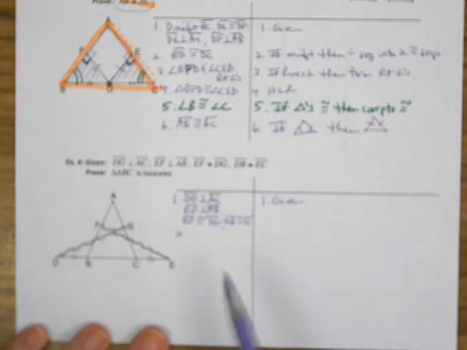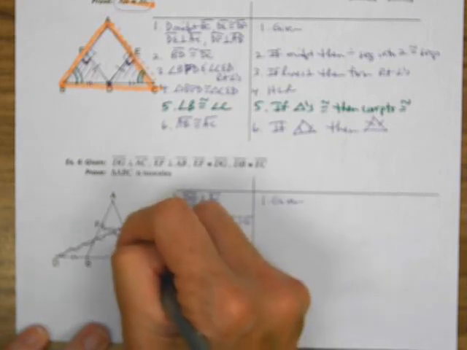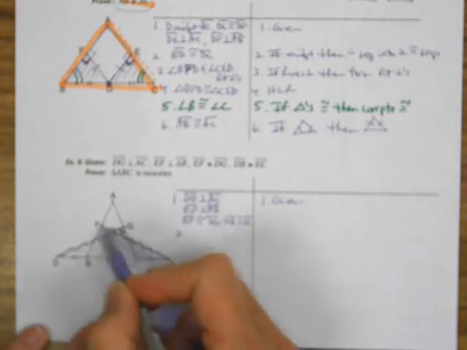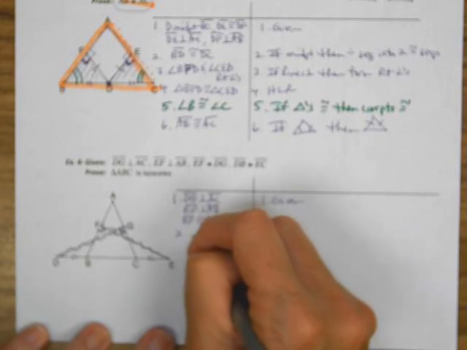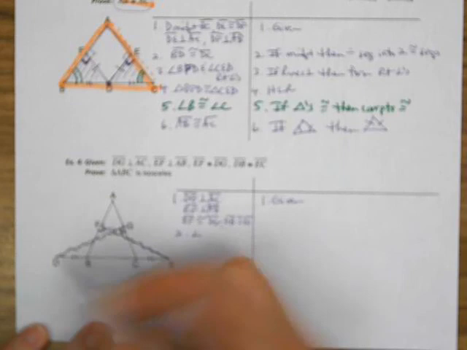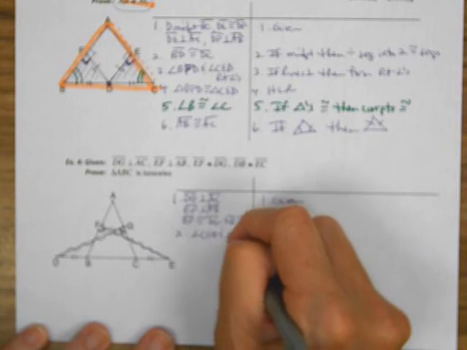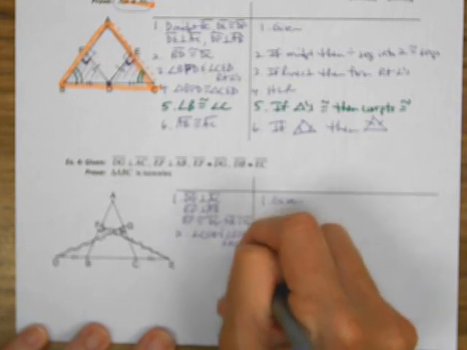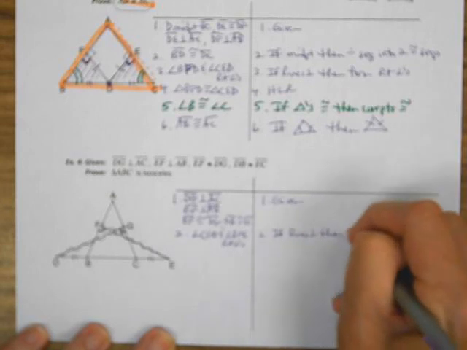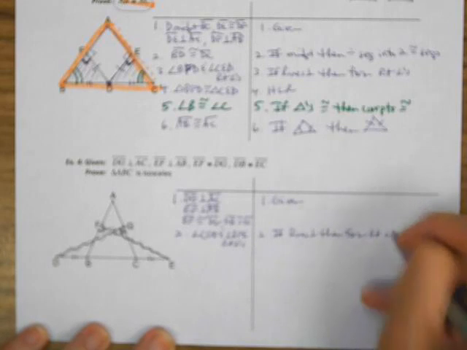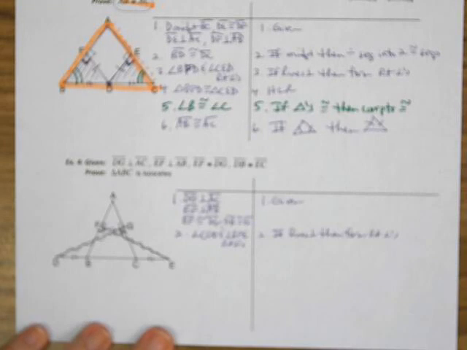All right, I have perpendiculars, DG and AC. So I'm thinking I want this right angle because I can picture it in a triangle. And EF and AB, I'm thinking I want this right angle because it's also in a triangle. So I'm going to say angle CGD and angle BFE are right angles if lines perpendicular, then they form right angles. If you want to list all four, if you want to list these two that are up here, that's not wrong. I think we just won't need those eventually.